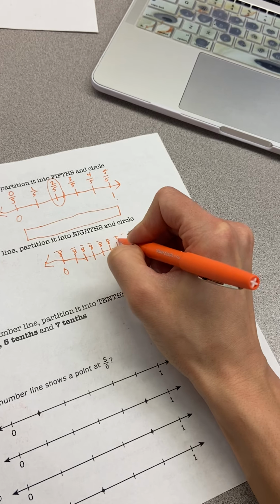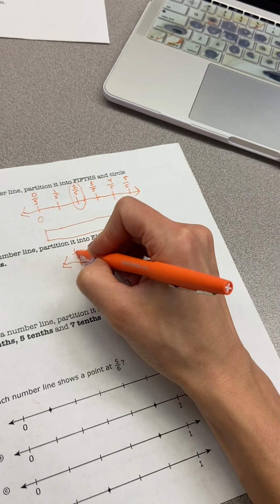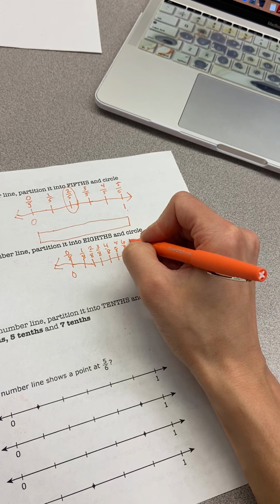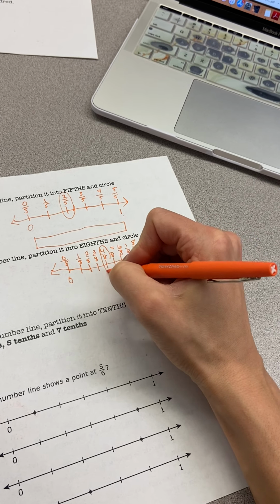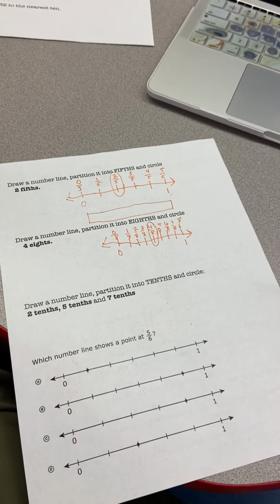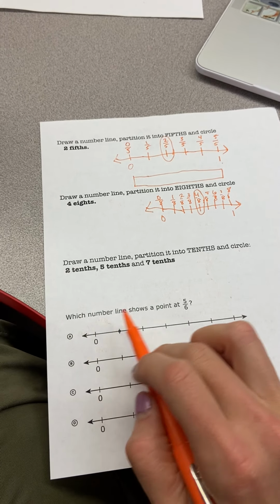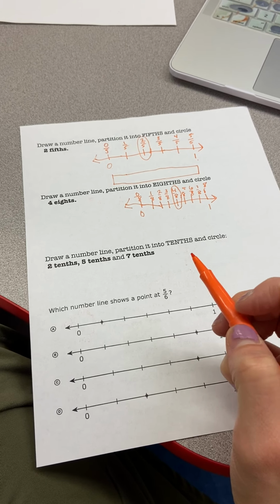And then we simply count on from 0. 0, 1, 2, 3, 4, 5, 6, 7, 8. And 8 eighths are in a whole, and then I circle 4 eighths. Down below it's the same, and then it says which number line shows a point at 5 sixths.